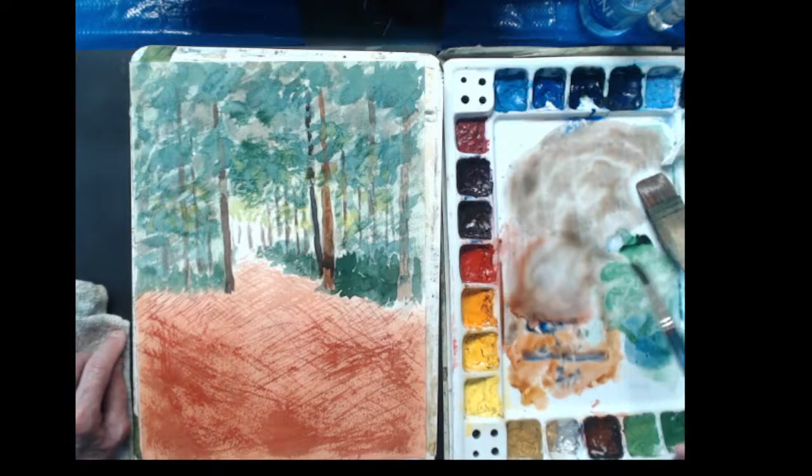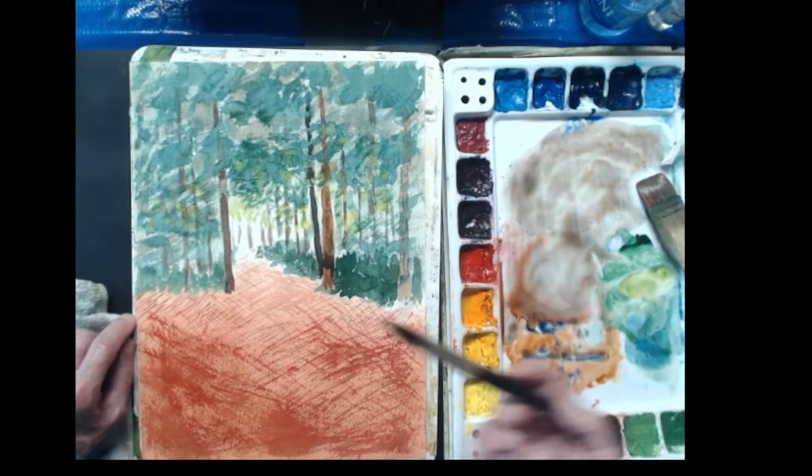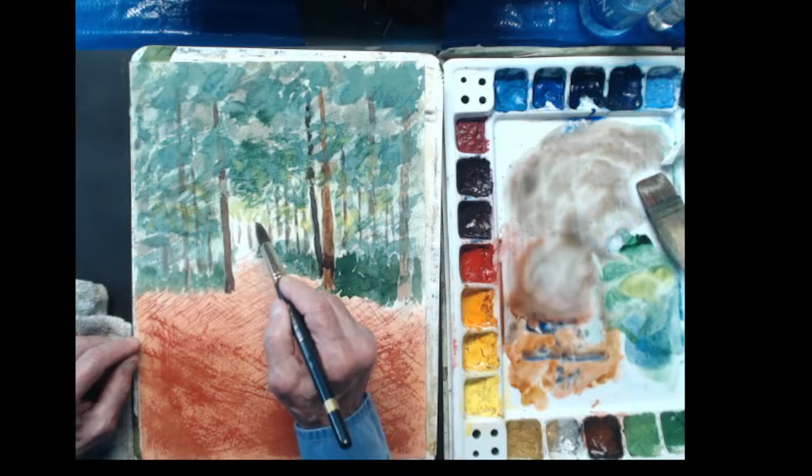All right, now what I'm going to do is take a very light yellow green, mixing that lemon yellow in with that green with a lot of water. And I'm going to go back in here and put in that light color.